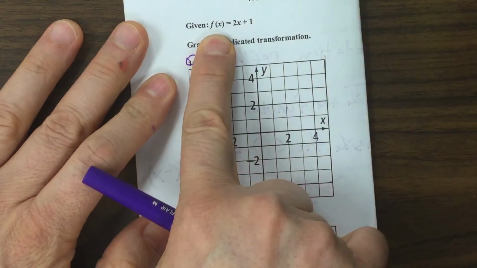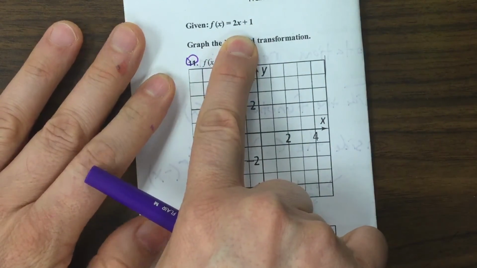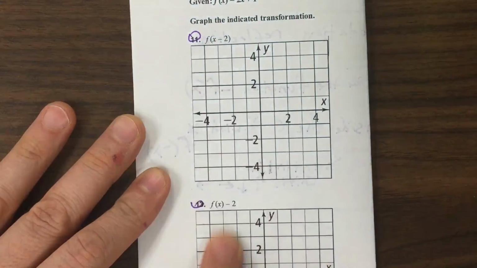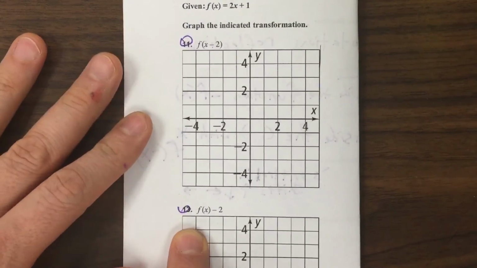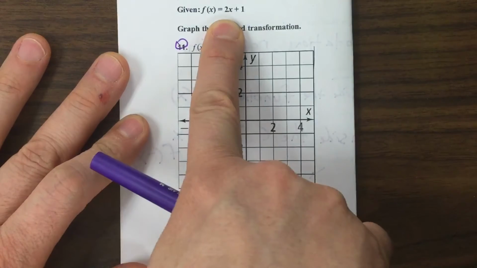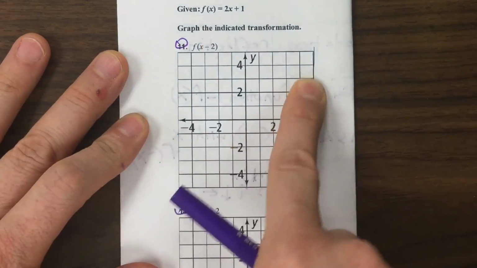Okay, let's do the back. We are going to do number 11 and 12. 11 and 13 on the left-hand side. So, given f of x equals 2x plus 1, we're going to do this change and we're going to do this change. But what we're going to do first, we're going to graph 2x plus 1 on both of these graphs.